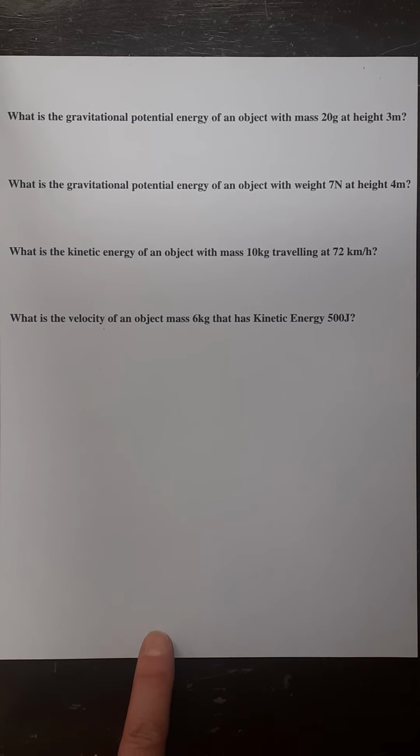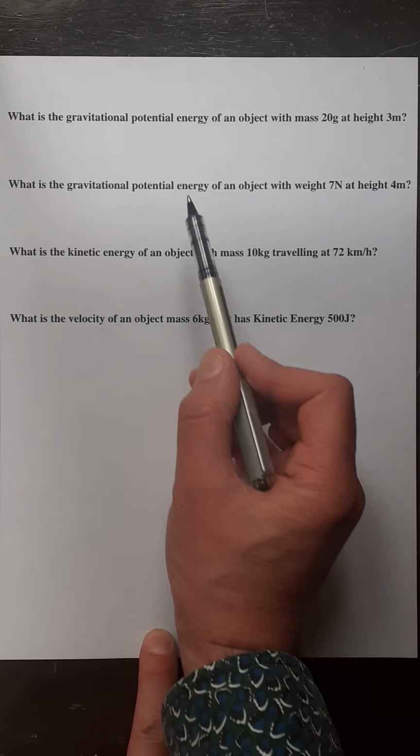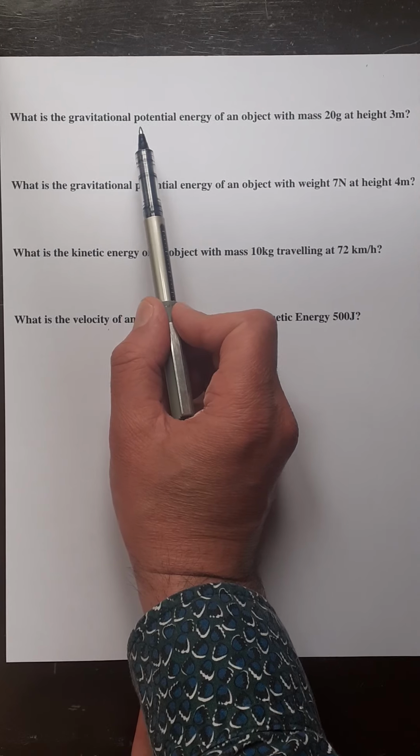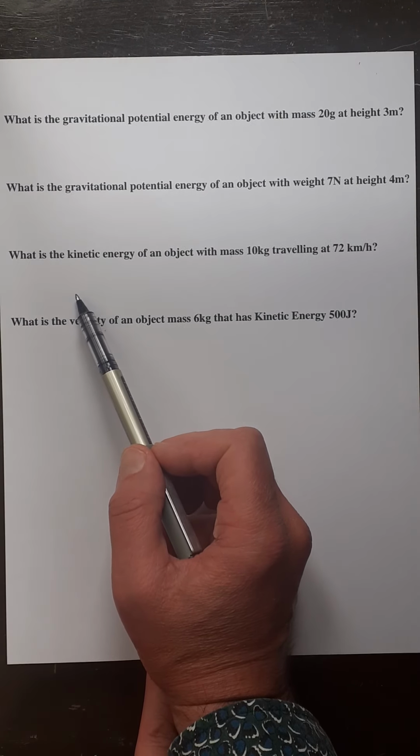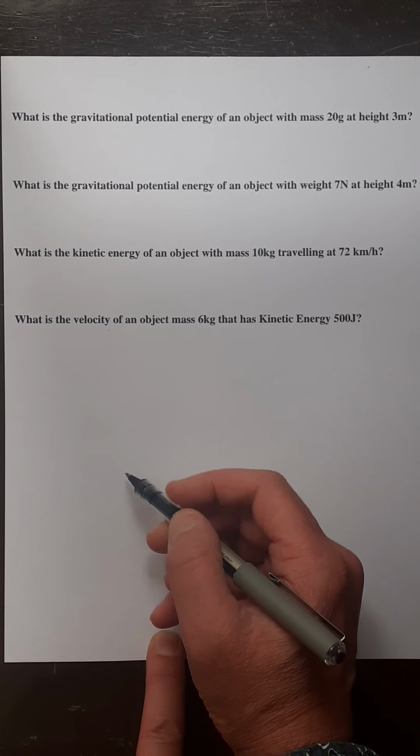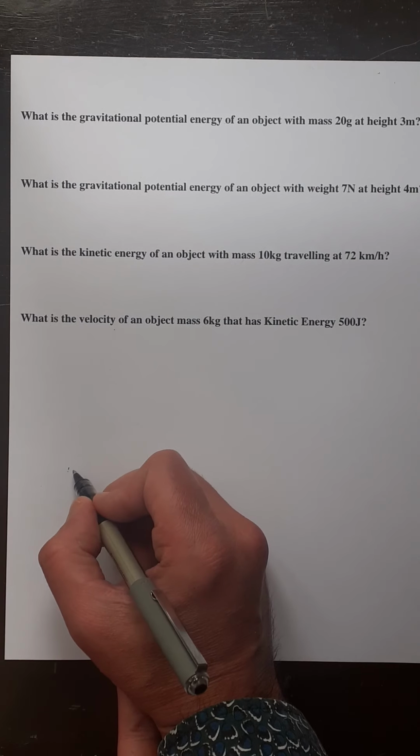Okay, so today we're going to be looking at two ideas of energy. We're going to be looking at gravitational potential energy and we're going to be looking at kinetic energy. These should be ideas that you're fairly familiar with from GCSE physics. I'll just write down a couple of formulas for us.